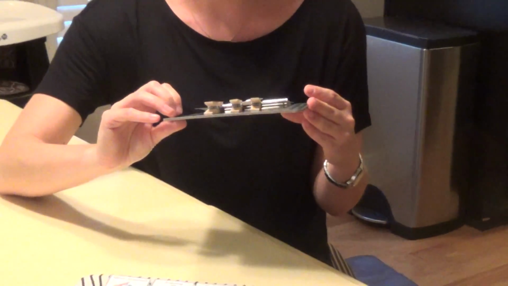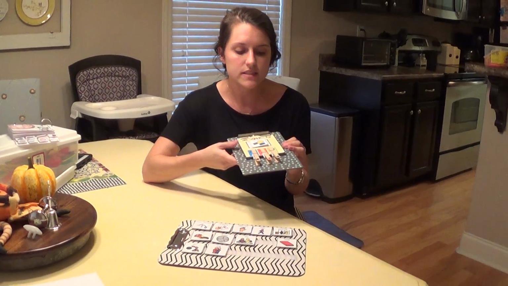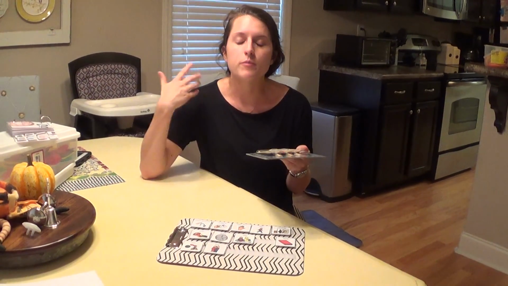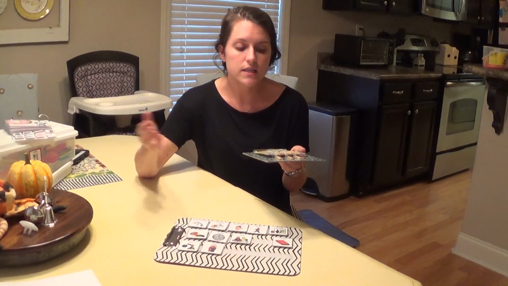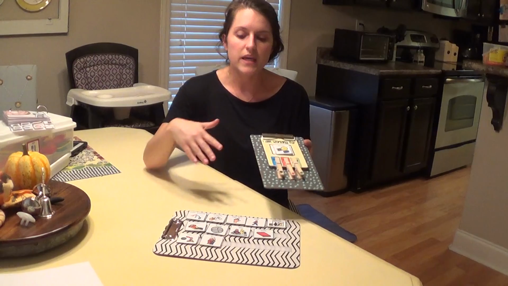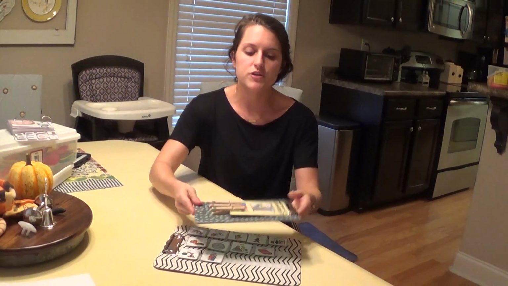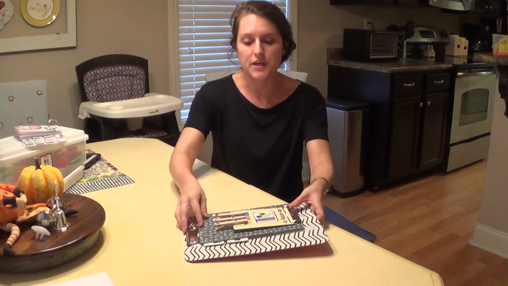Obviously this would not be needed for a student that was verbal, because they would be able to verbally express their wants and needs. So this modification would not be needed if the student was verbal. I would use this with a student with more severe communication needs.